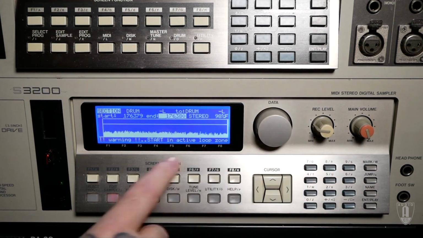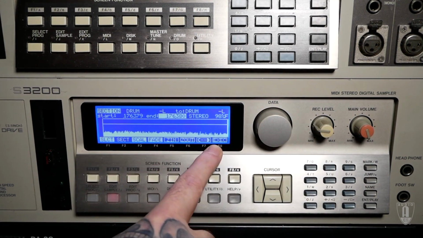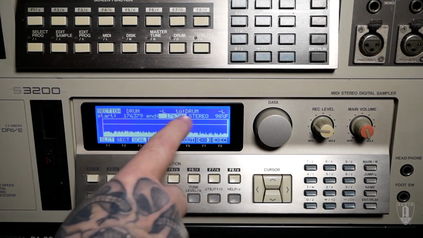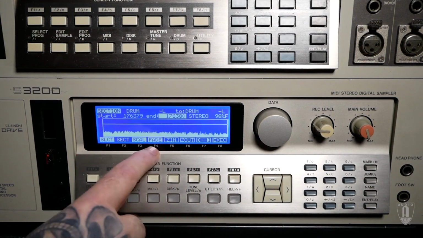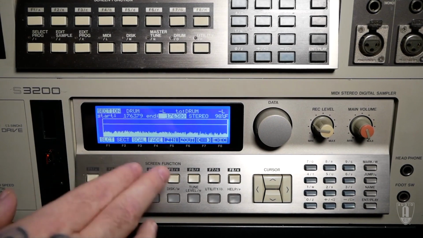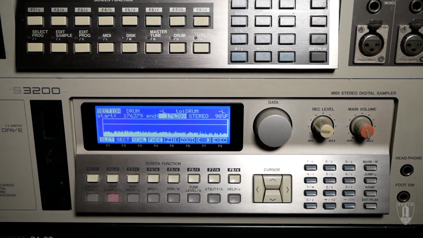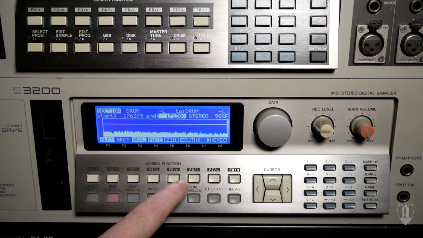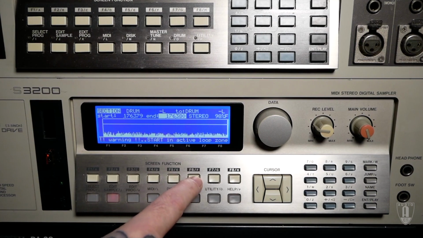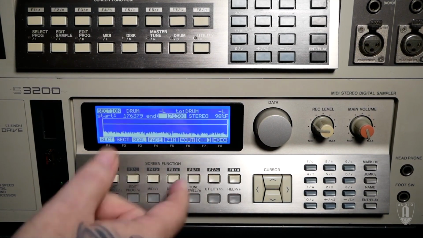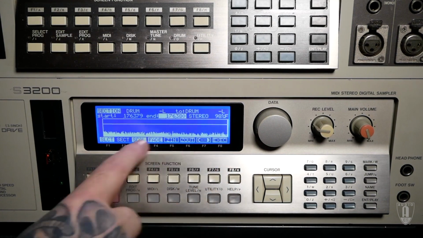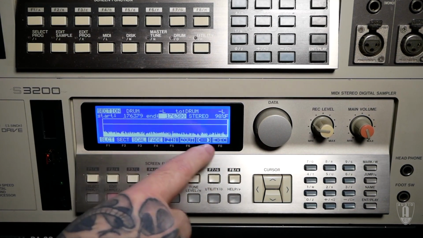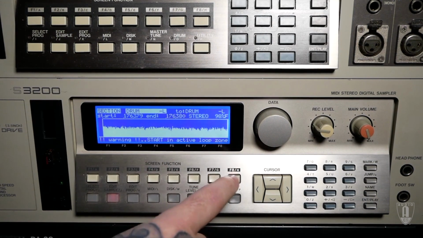Now you're going to notice that I keep getting a warning, start in active loop zone, and that's simply because I'm looping this area, so it's complaining a little bit saying that if you cut this out you're affecting the loop. So I'm not actually going to do it, but if I was, I just select my individual instrument by using the zoom in and the zoom out buttons. There, you see, it keeps warning me I'm in an active loop. And then once you've zoomed and selected the area you want to remove, you can just press the execute button there.